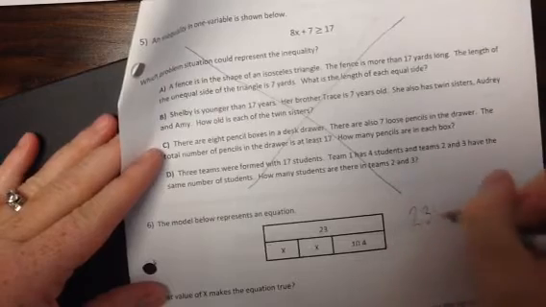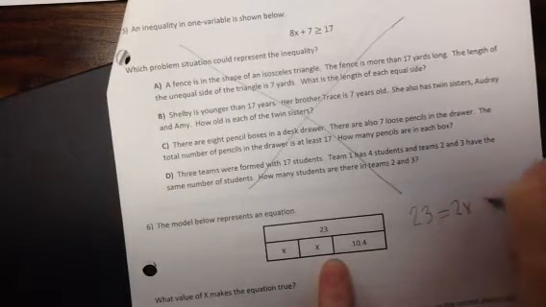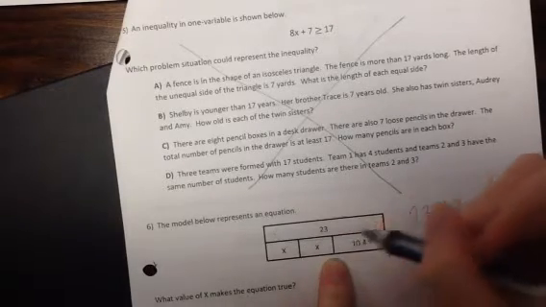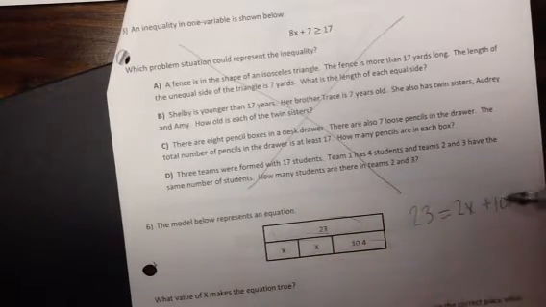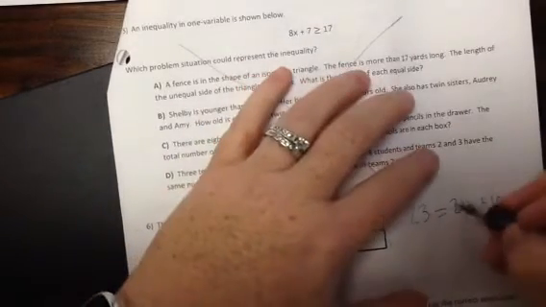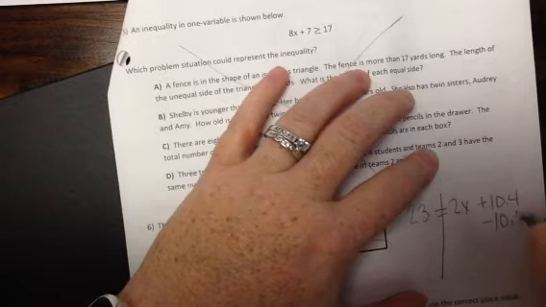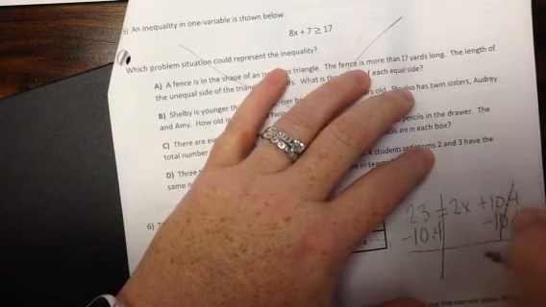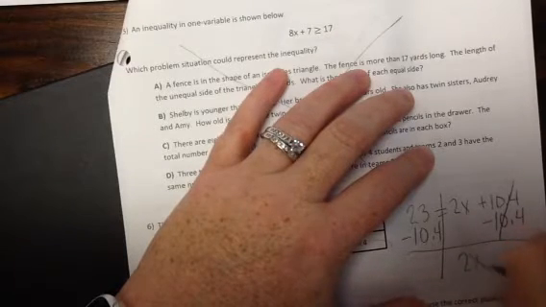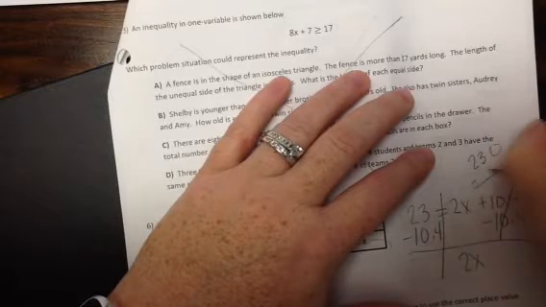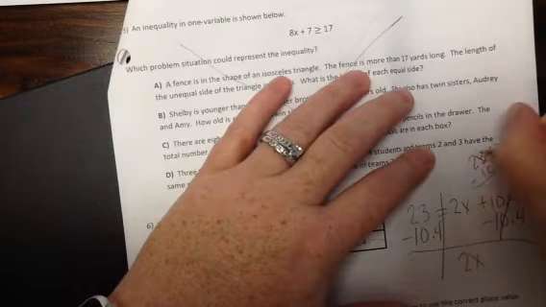Number 6, we have 23 equals 2x plus 10.4, because we know that the top is the same as the bottom. So they're equal, so we set them equal. It asks us to find the value of x that makes the equation true. So we're going to subtract 10.4 from both sides. Okay, line it up. We have 2x on the right, and then 23 minus 10.4. I'm going to go up here, line up the dot.